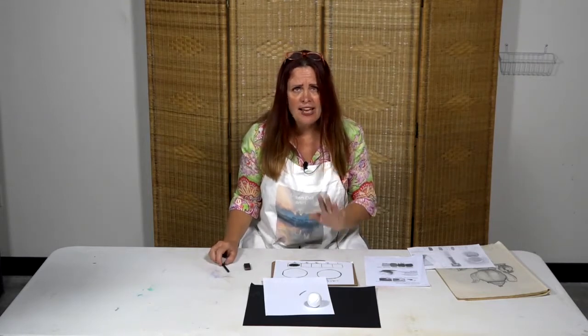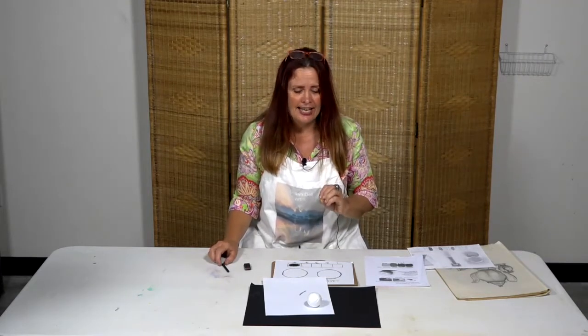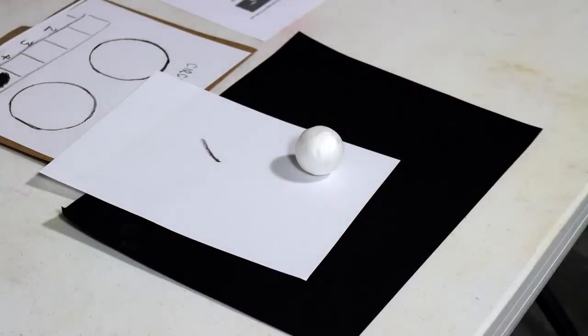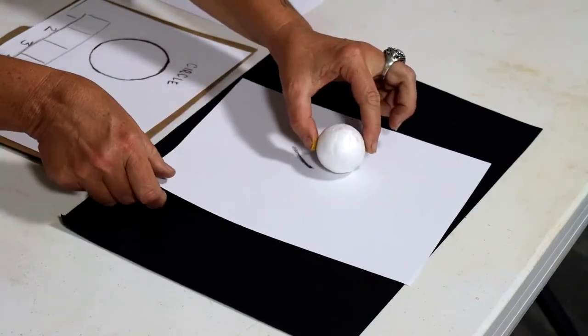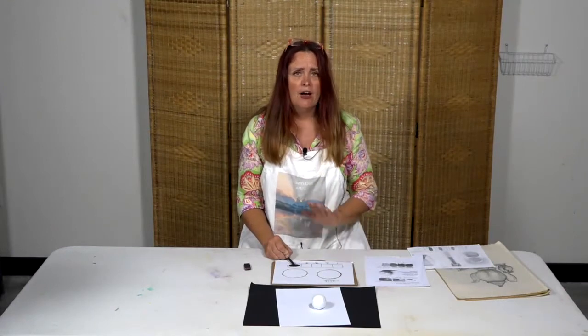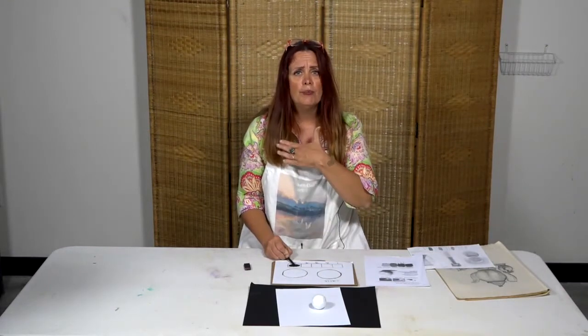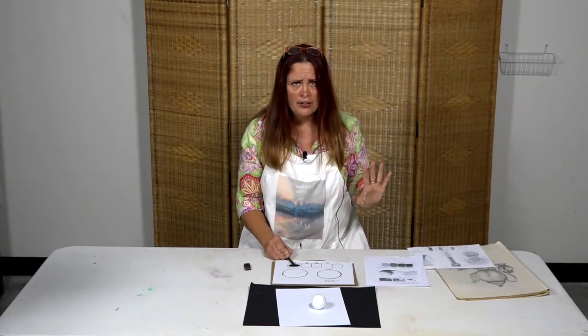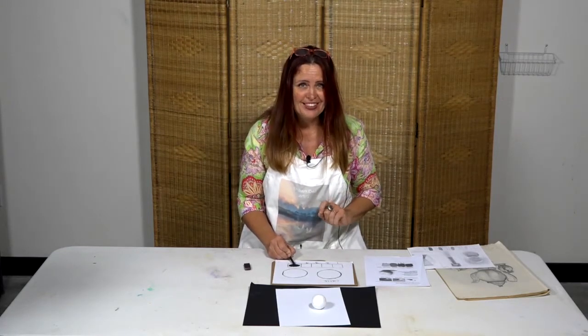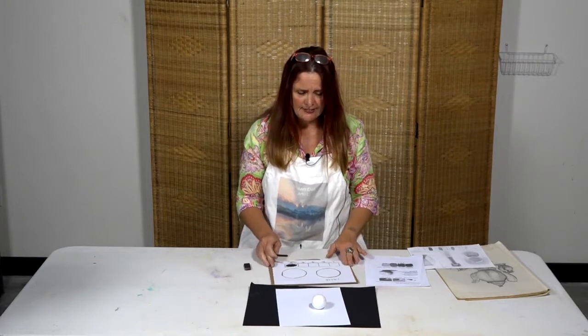The last value is the lightest light, and that's the highlight. That's the bright spot. That's pretty easy to see. Now, if you want to capture this with drawing, you start with your darkest dark. In all art, you go from dark to light, except for watercolors, and we try not to talk about them. So we're going to start with our darkest dark, work towards the lightest light.